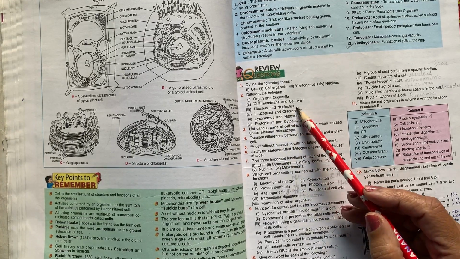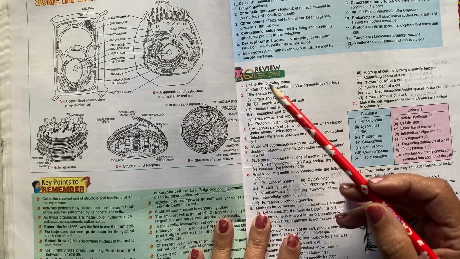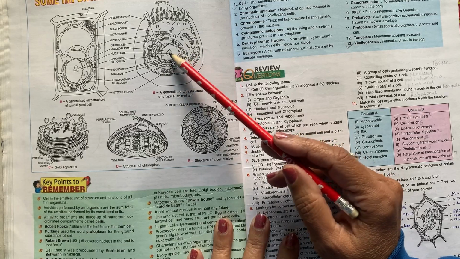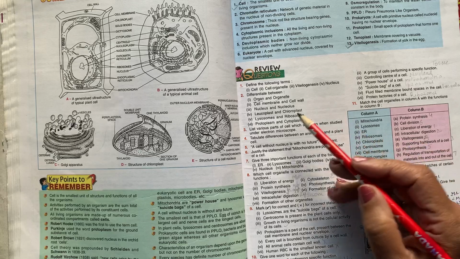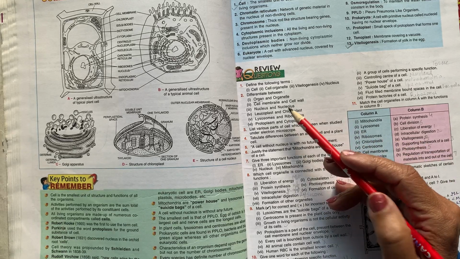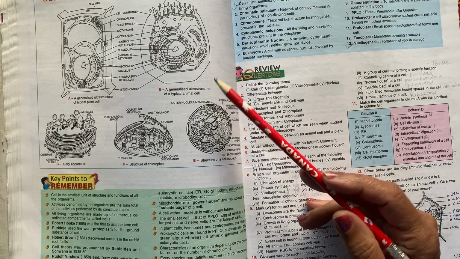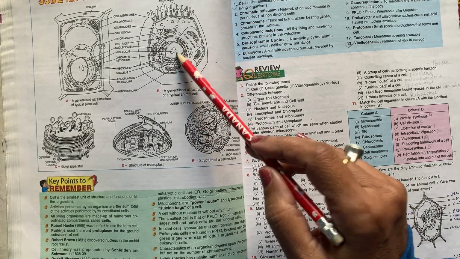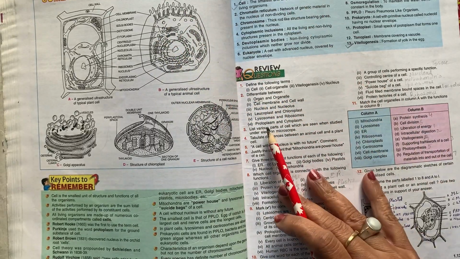Nucleus and nucleolus. Nucleus is present inside the cell. This is the nucleus, and inside the nucleus is a round structure which controls the activities of the nucleus. It is the nucleolus. It controls the formation of the DNA and RNA. The activities of the nucleus are controlled by the nucleolus, and the activities of the cells are controlled by the nucleus.